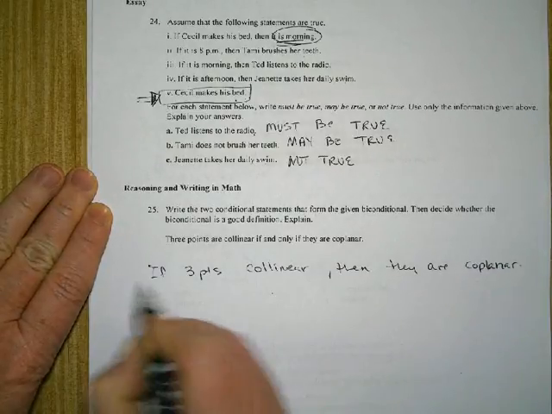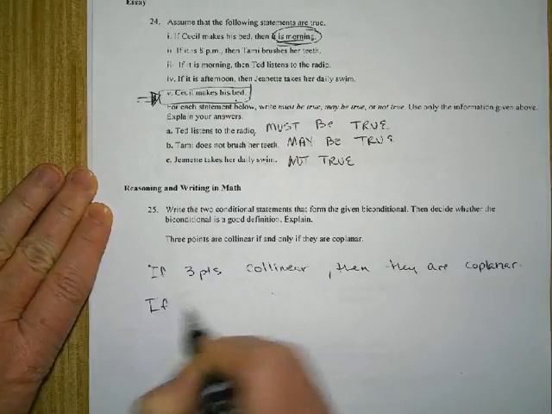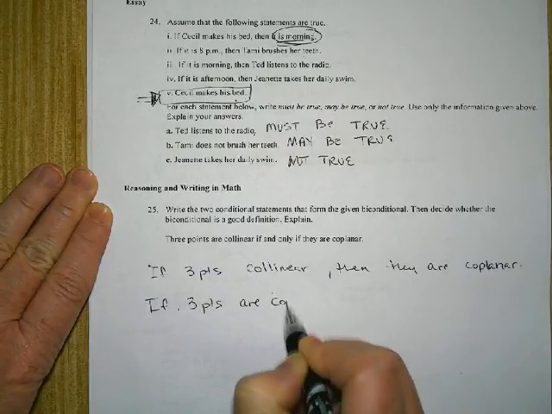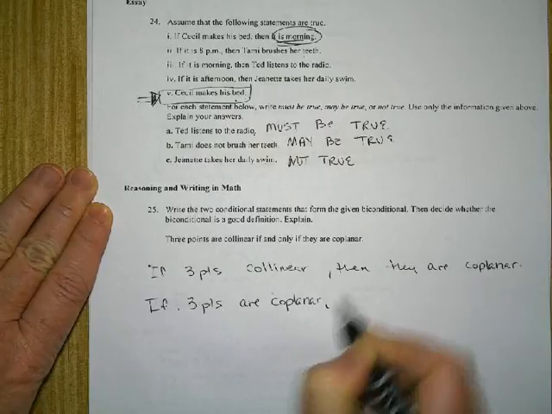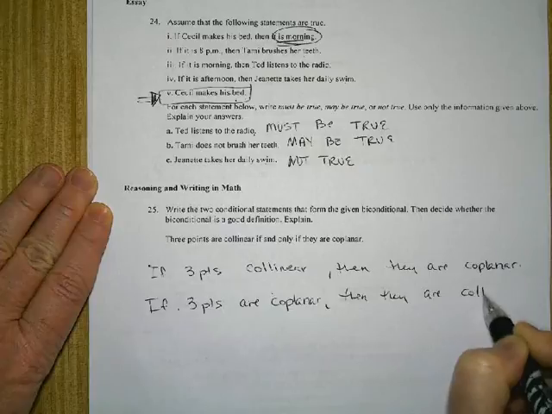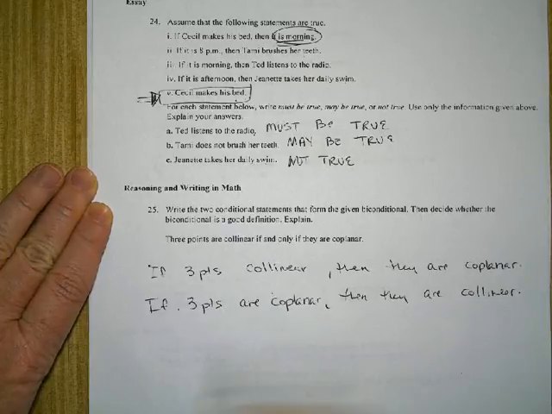That's a statement. Now, is that a good definition?